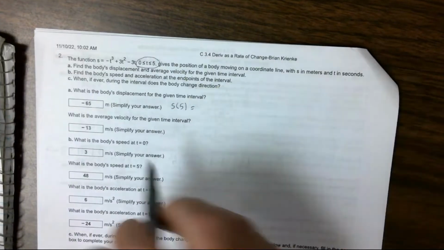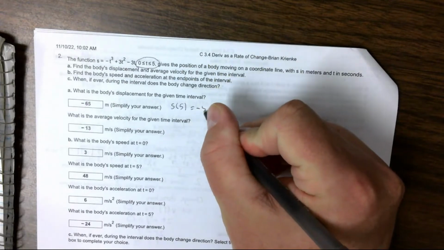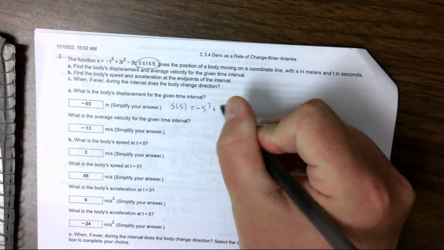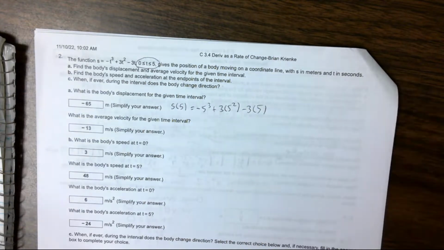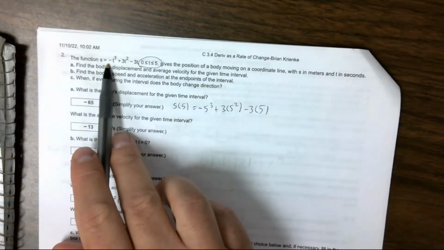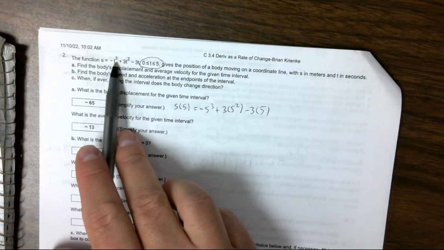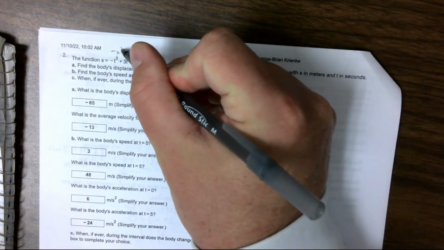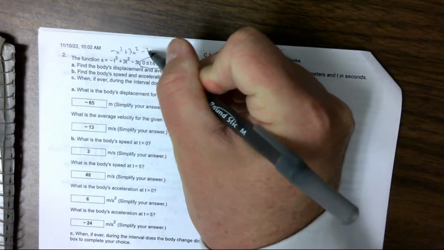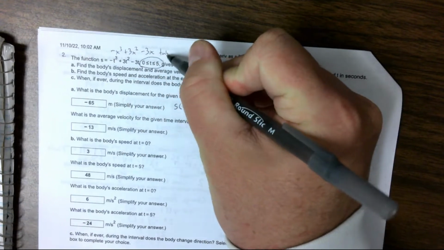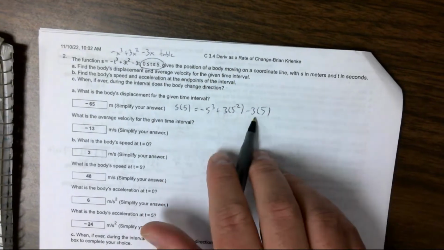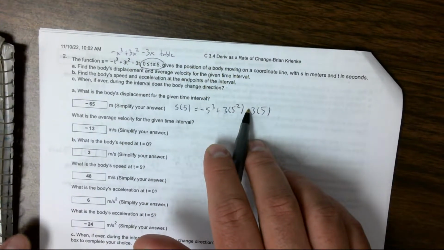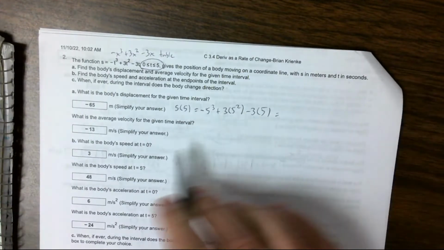So you can either plug it in manually like this, or you can type that as negative x cubed plus 3x squared minus 3x, and then look in your table. Those are the two ways to do it. Since I only have to do this once for that, I'm just going to keep it like that.